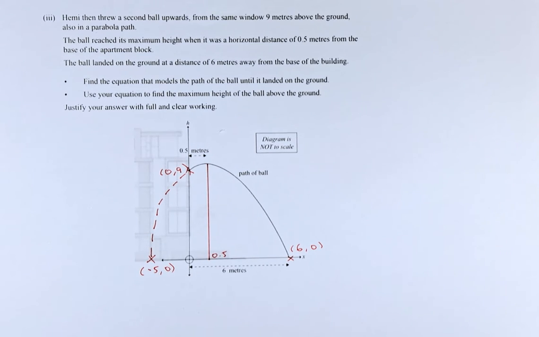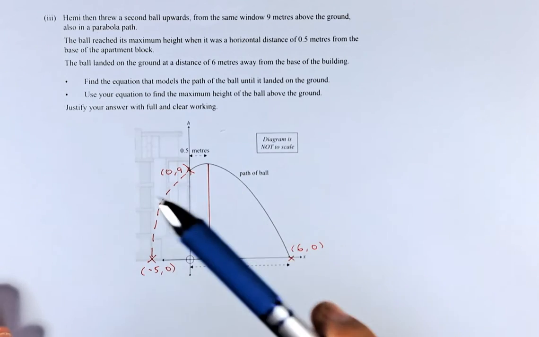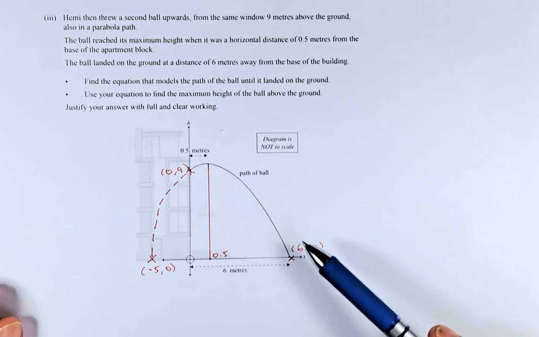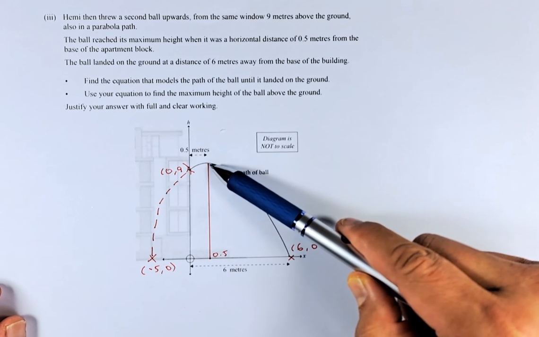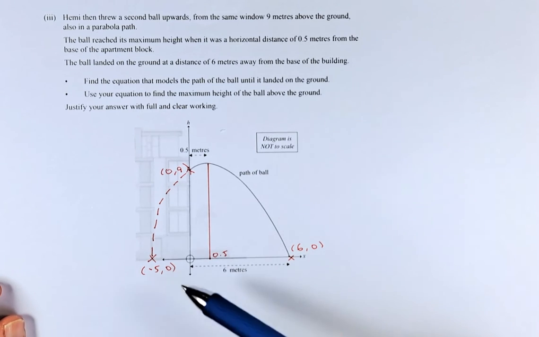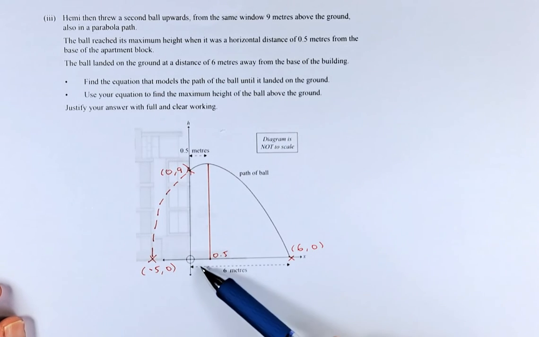Hemi threw a ball upwards from the same window 9 meters above the ground. So he's here, he threw a ball downwards, okay? Also in a parabola path. The ball reaches its maximum height. The maximum height is here, okay? It is reached at the horizontal 0.5 meters from the base of the apartment. The ball landed on the ground at a distance of 6 meters.